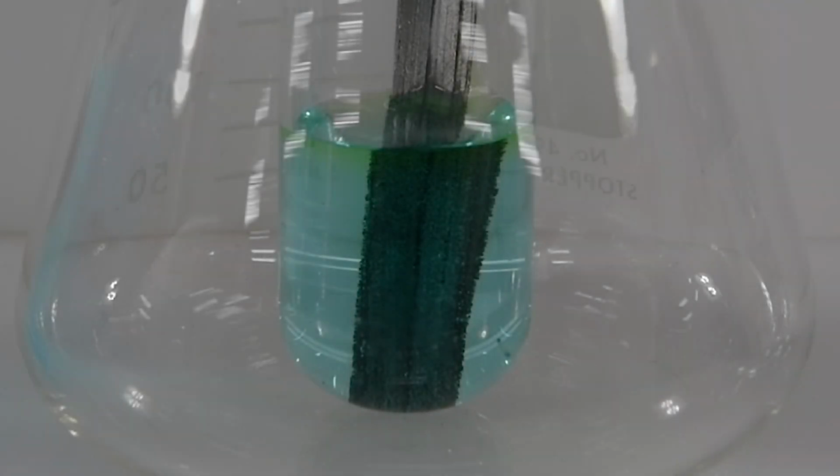Up close, it's very clear a substantial reaction is taking place. Those little hair-like growths on the surface of the magnesium are actually crystals of copper metal.